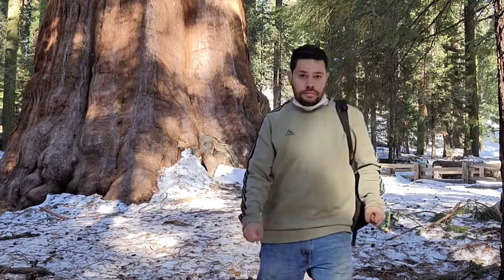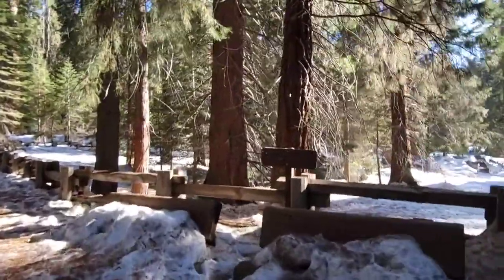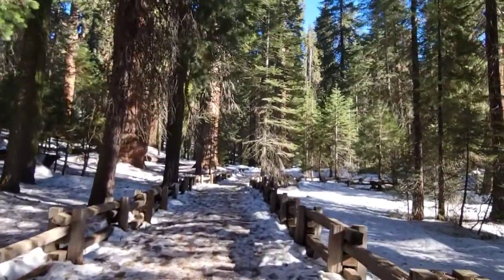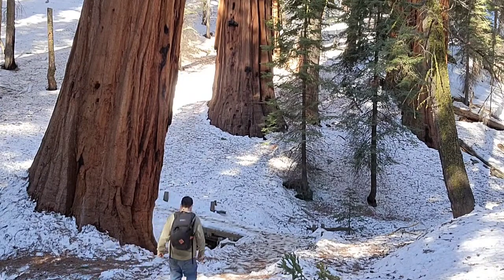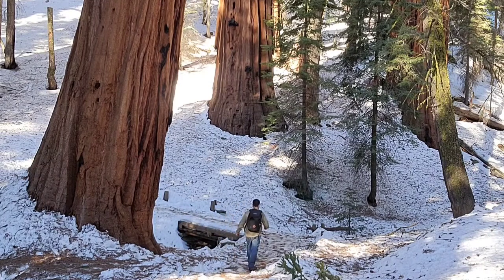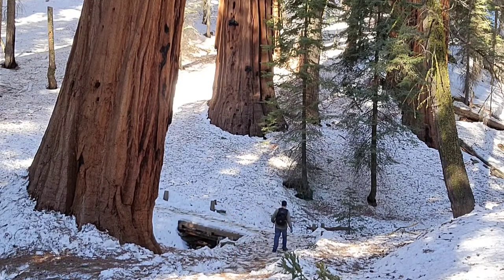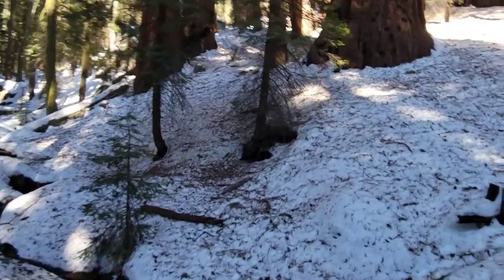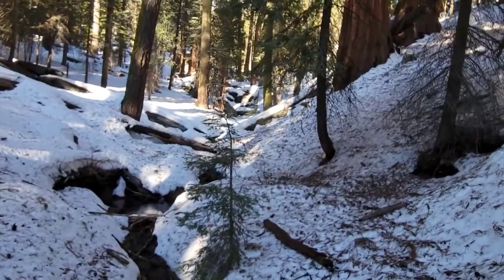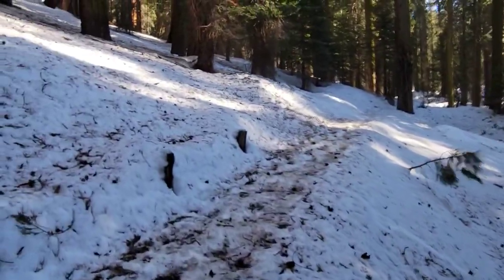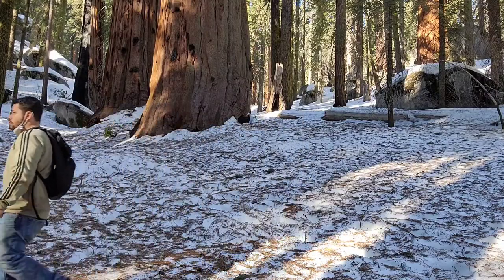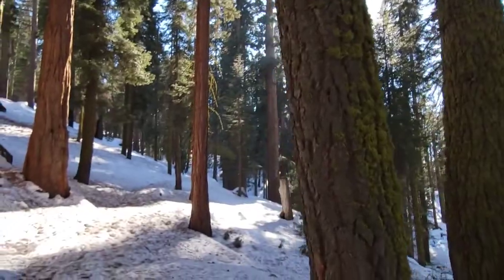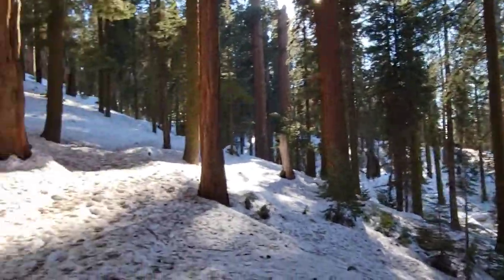Now we're gonna head over to the Mckinley Tree, and we will start that on the Congress Trail right there. So for now, the trail is pretty well noticeable, but we're gonna reach a point where we're gonna cross this bridge which is covered in snow. And as you can see me walk through this bridge, you're gonna just notice how these trees just dwarf me. And you're gonna notice all the moss on the trees, which I think really brings out the texture of the trees, which is something I really love.